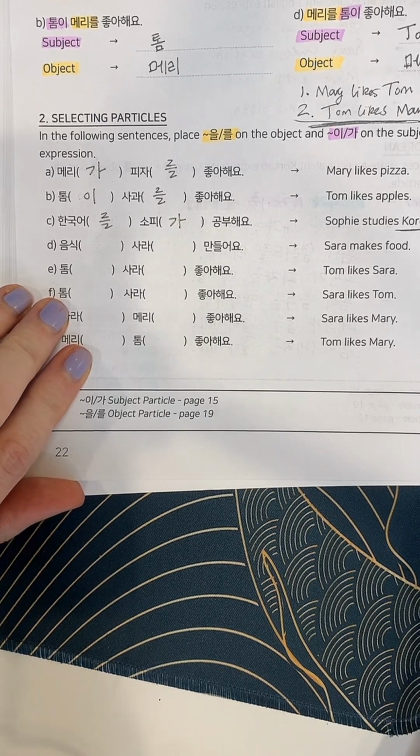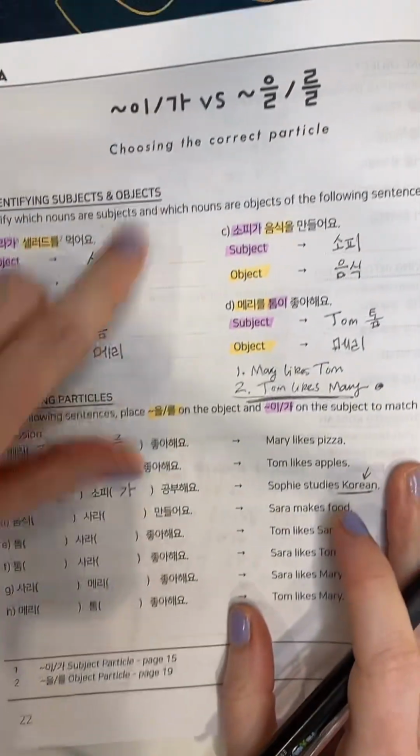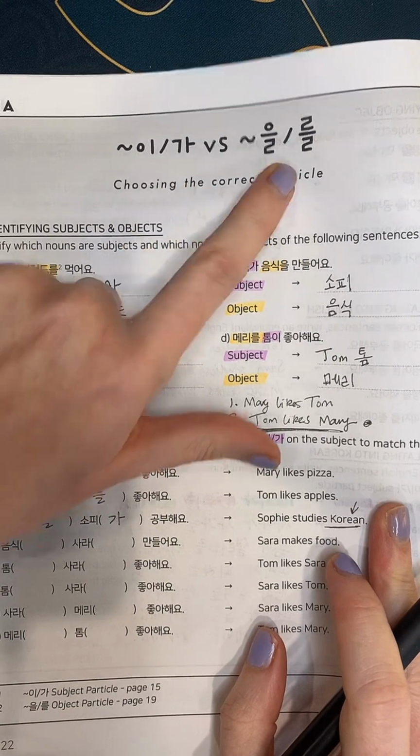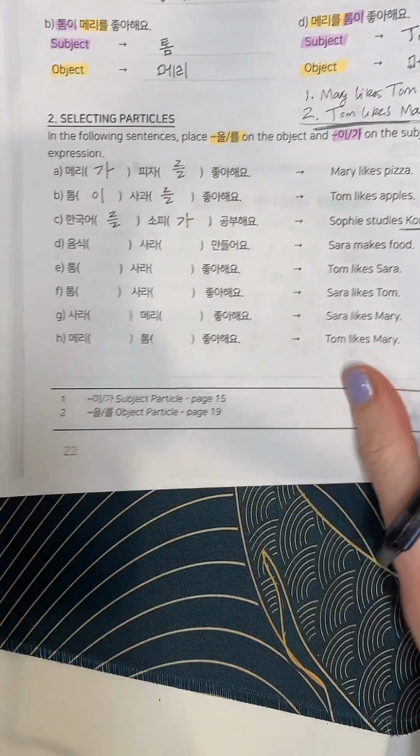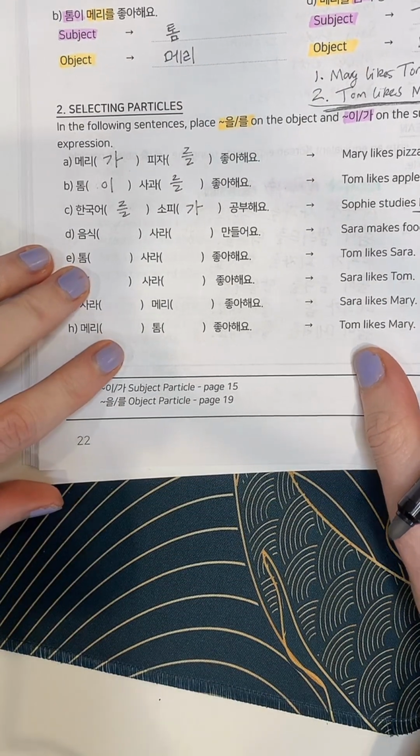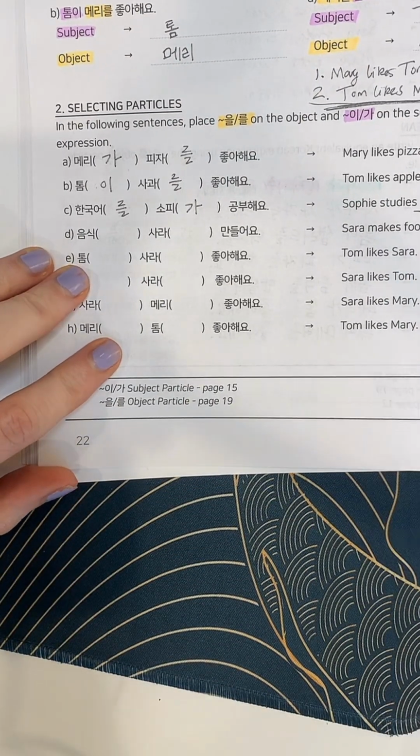Question, why am I using 이/가 and not 은/는? Because this chapter is about comparing 이/가 and 을/를. We are not talking about 은/는 right now. That's another wrench that makes things extra fun, but right now we're just focusing on 이/가 and 을/를.